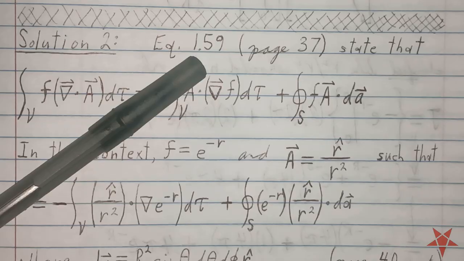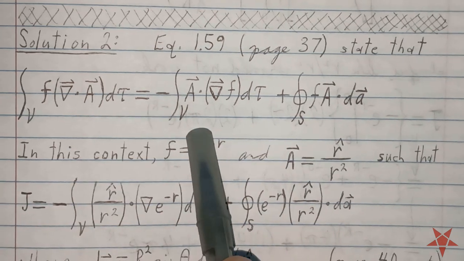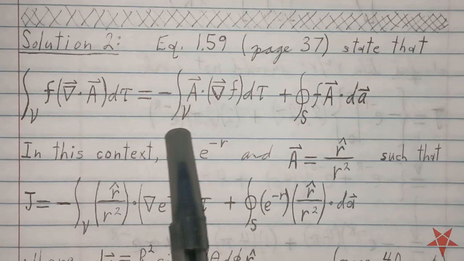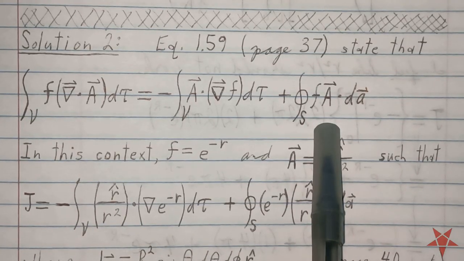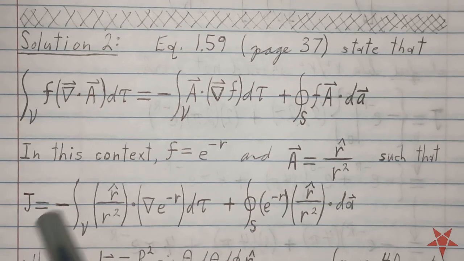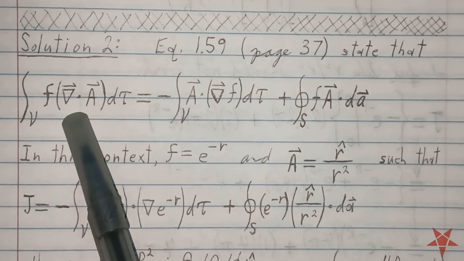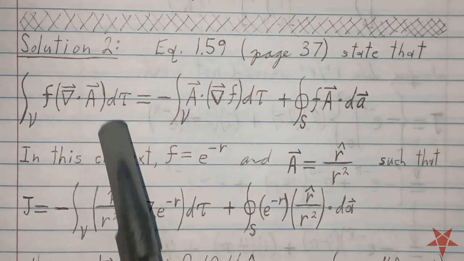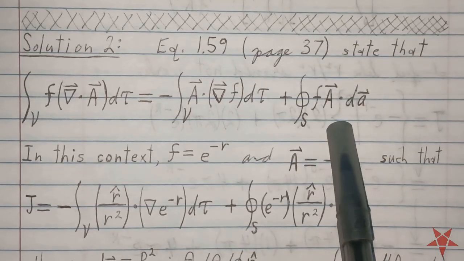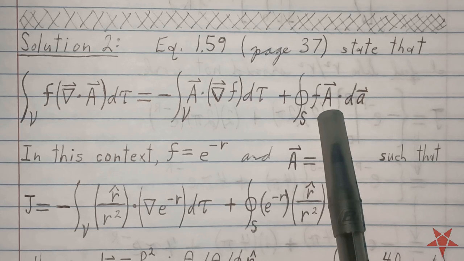All right, so solution 2 to exercise problem 1.48 is going to involve use of equation 1.59, which we just showed on page 37. For those of you who need to see it again, here it is. And we're going to use it to manipulate the integral J, which at the outset of the problem is in this form, f times the divergence of A. But now we're going to go ahead and substitute the formulas as appropriate in the right-hand side.